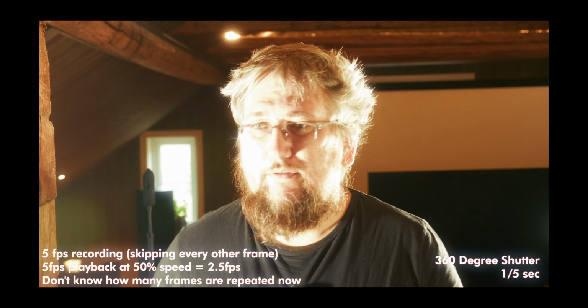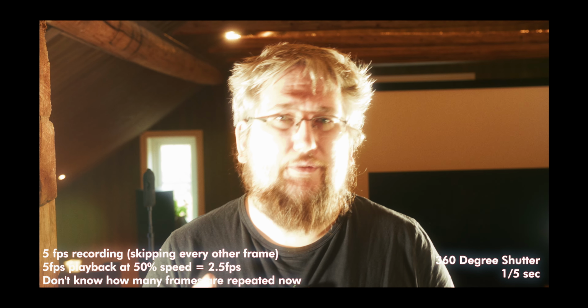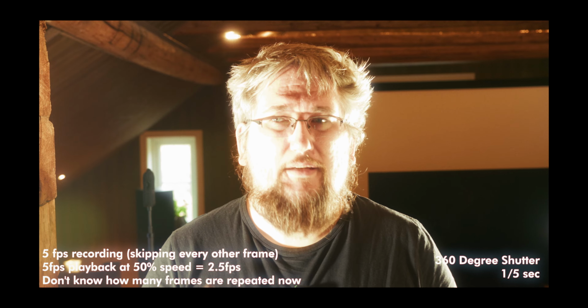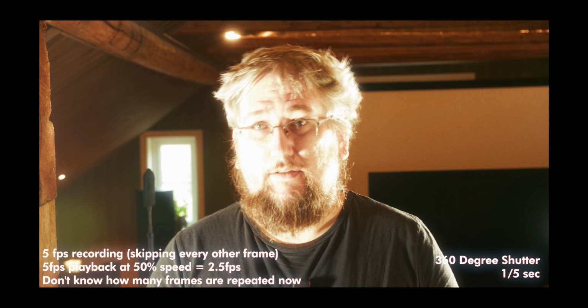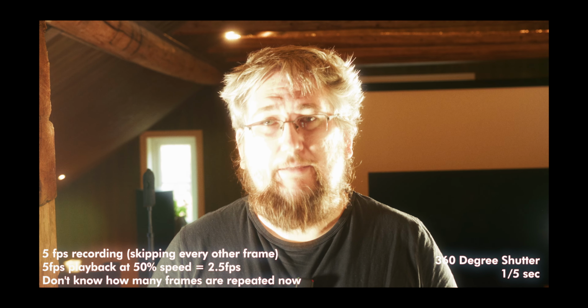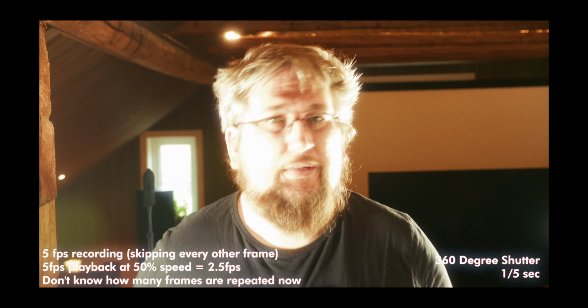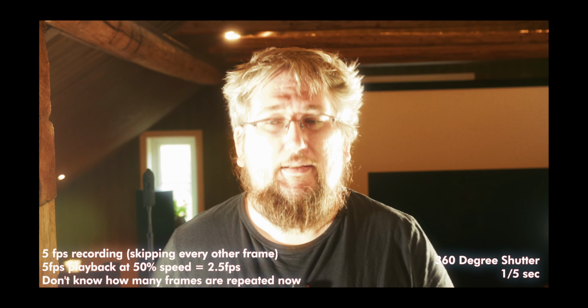So all I need to do to get this camera to record at 2.5 frames per second is to set it to 5 frames per second and tell it to skip every other frame, and the frames that are recording should be at 360-degree shutter. That way I get the correct motion blur and the correct frame rate. Let's see how to do that on the camera.